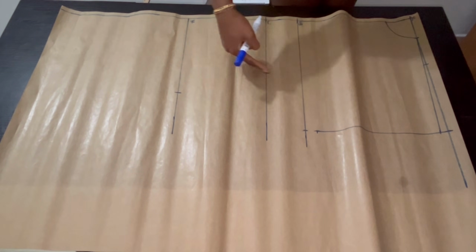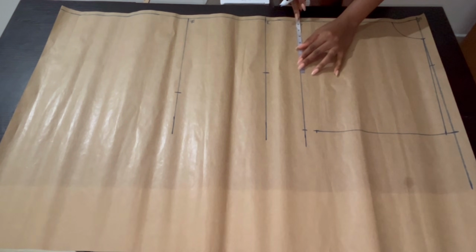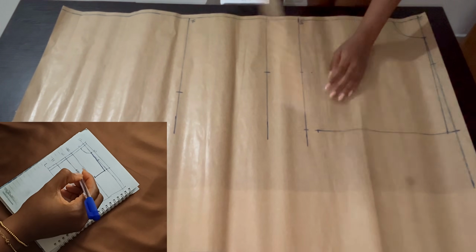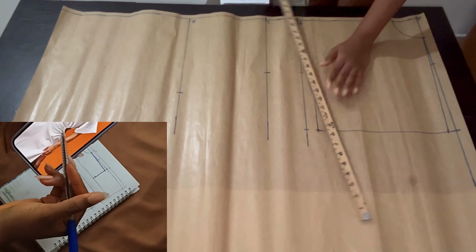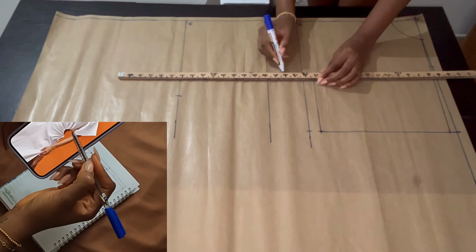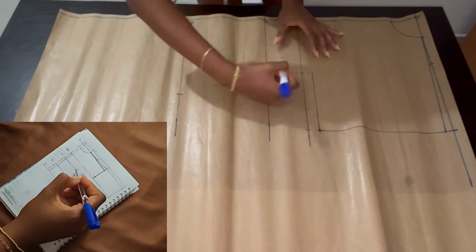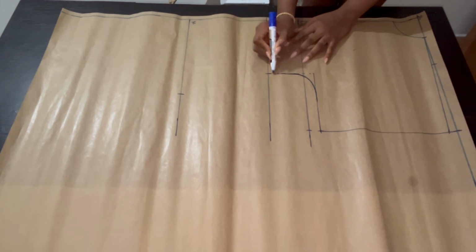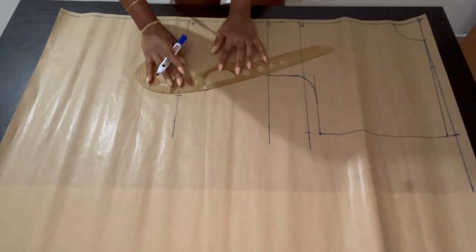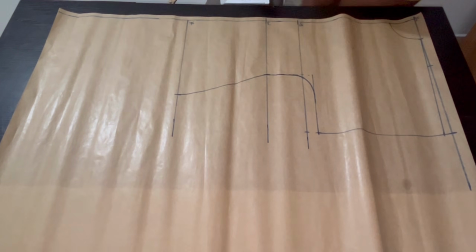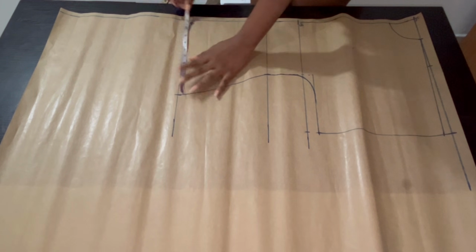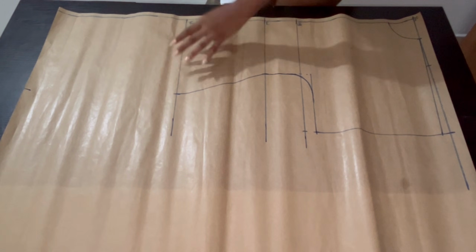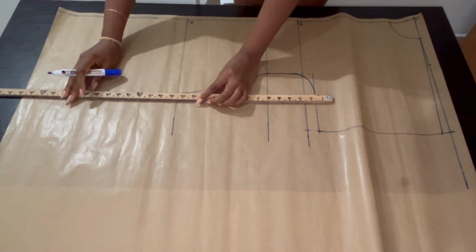Now to connect the waist and the underbust area together, I'm going to mark my waist measurement here, and I'll go up by the same 1 inch and I'll connect these points together. What I'm going to do now is take my hip measurement and put the same figure at the bottom part here, and I'll connect these points.